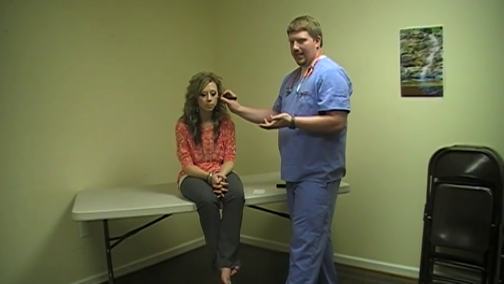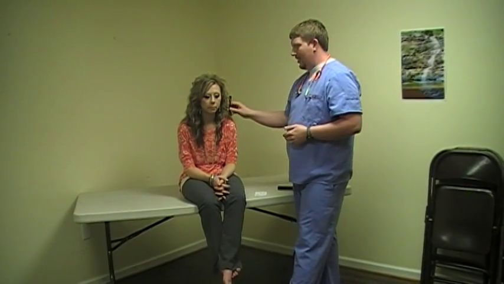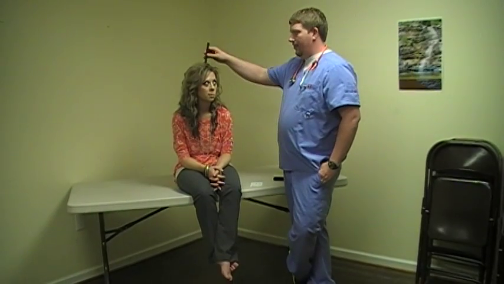And then whenever she stops hearing that noise, you're going to set it on her shoulder, and she's going to tell you whenever she stops hearing that. Your air conduction, which is out here, should be greater than what she heard at bone conduction. And then for the Weber test, you're going to hit it on the table again, put it on top of her head, and she's going to tell you which side she hears the most noise on, and it should be equally on both sides.